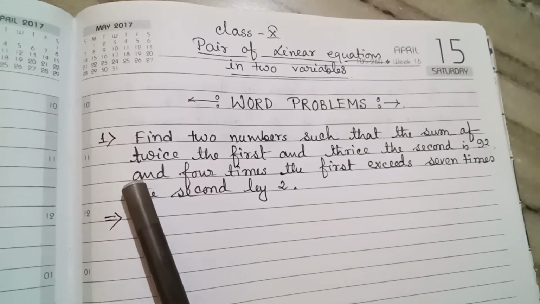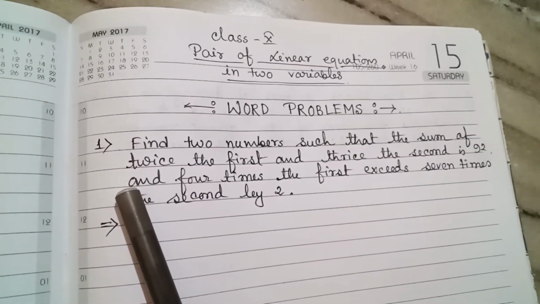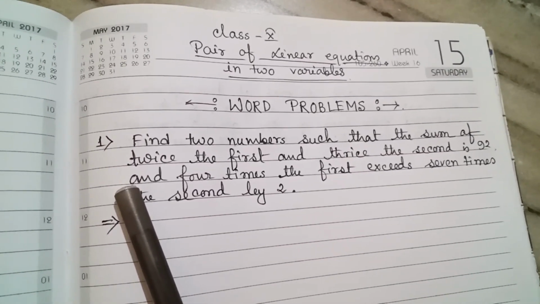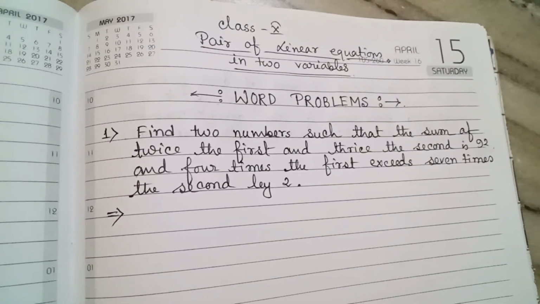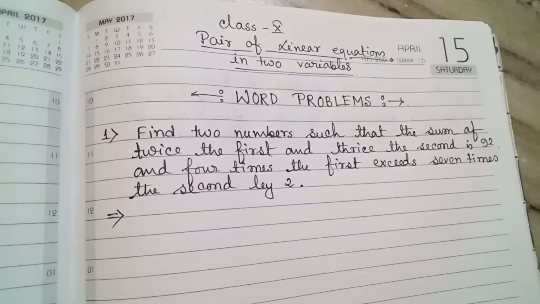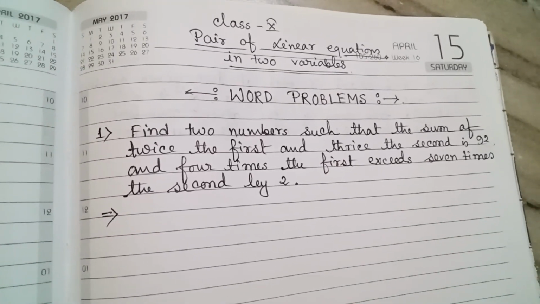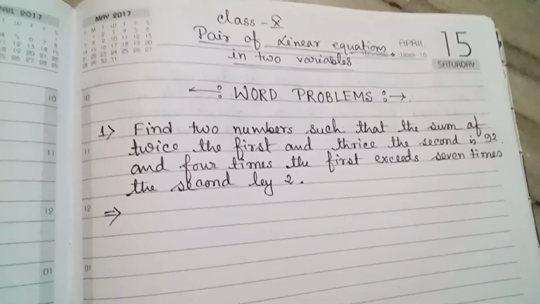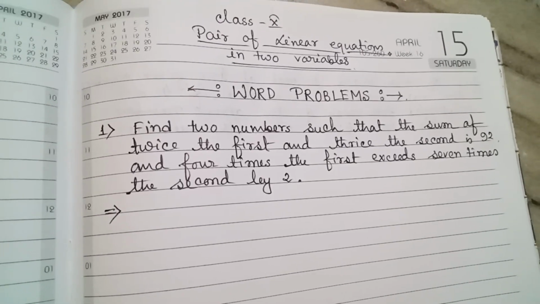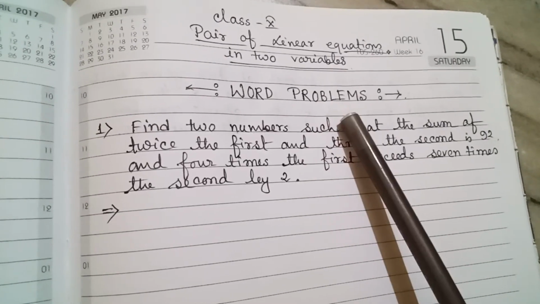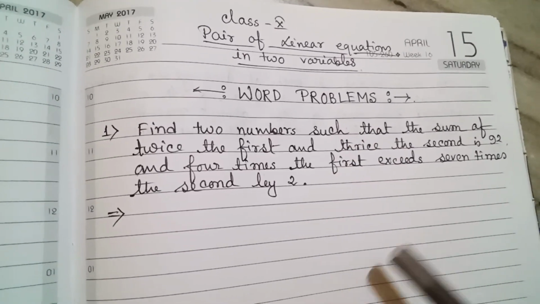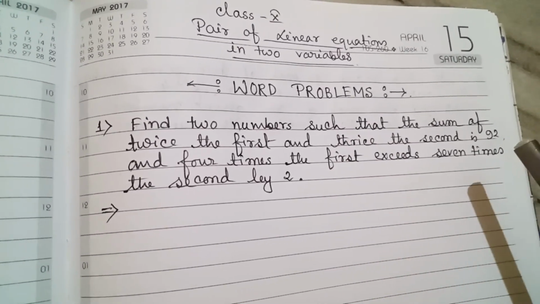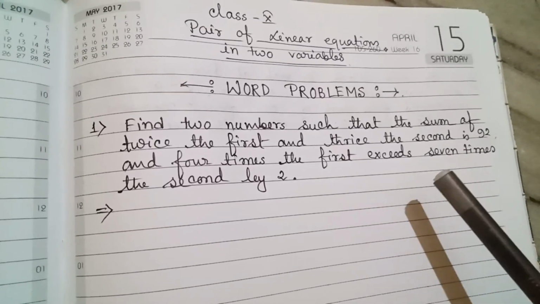So question number 1. I am doing 4 questions here for this session. There are two questions of each category, that means I'm going to do 2 categories in this session. Obviously there are many more categories in this word problems topic, so we will be doing them in various sessions, because in one session it is not possible to cover all the things.